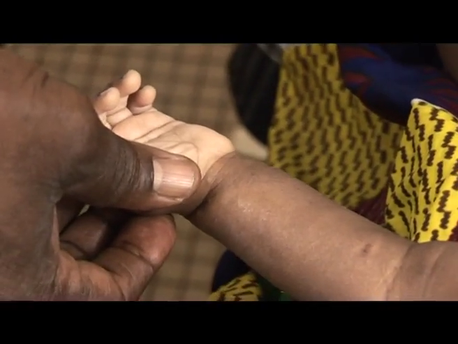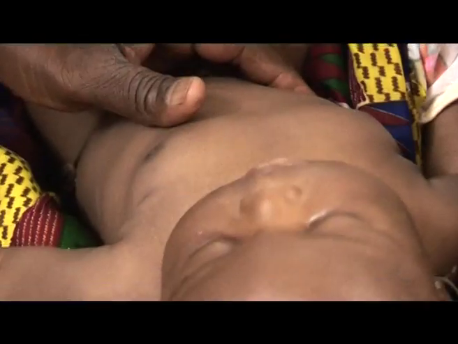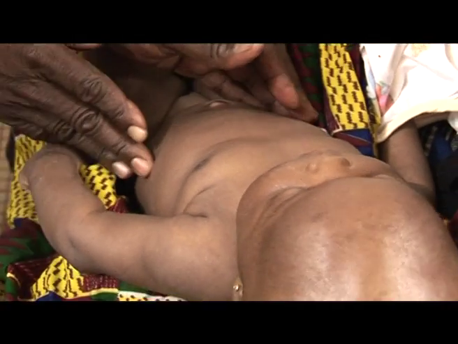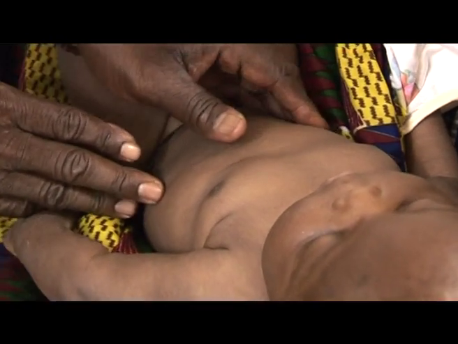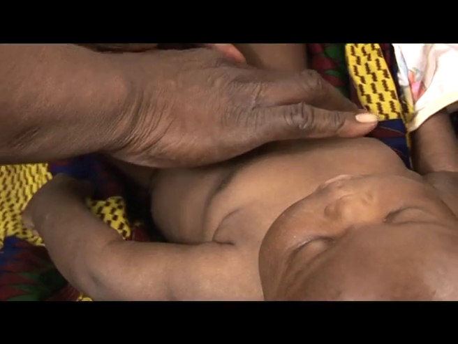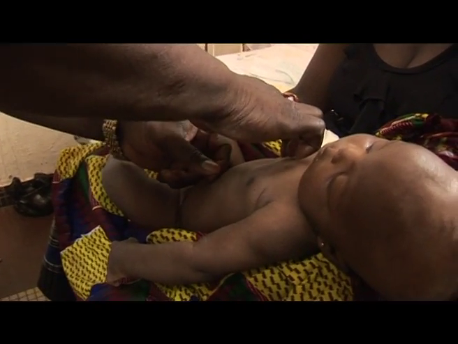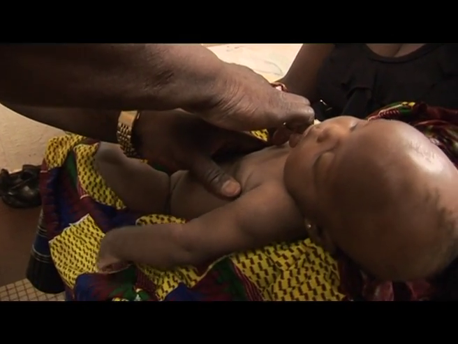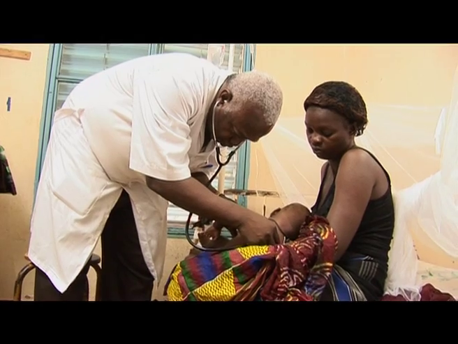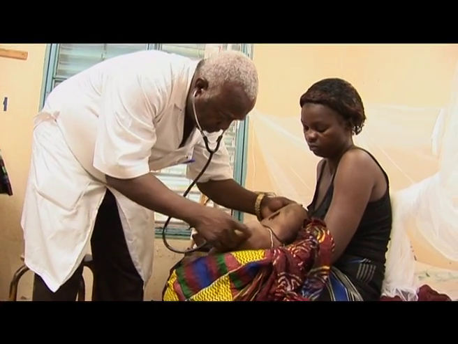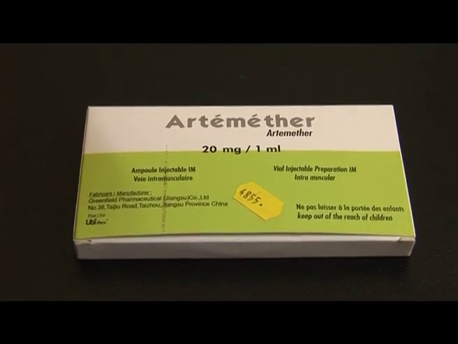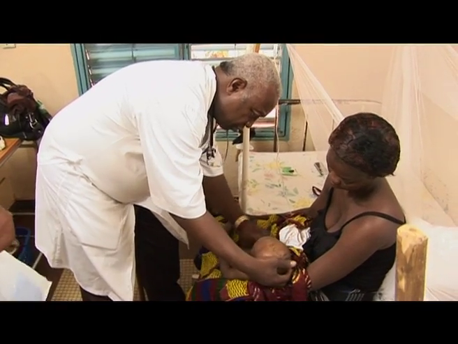Signs of malaria can overlap with signs of other illnesses. For example, a child may have malaria and cough with fast breathing, a sign of pneumonia. This child needs treatment for both falciparum malaria and pneumonia. Children with malaria may also have diarrhea. They need an anti-malarial and treatment for diarrhea.